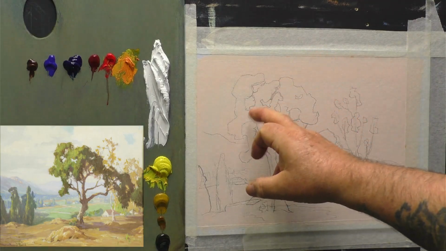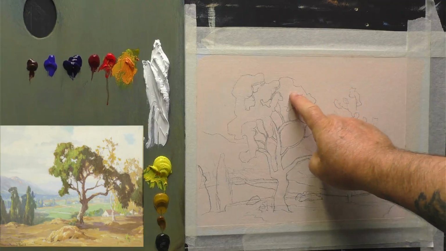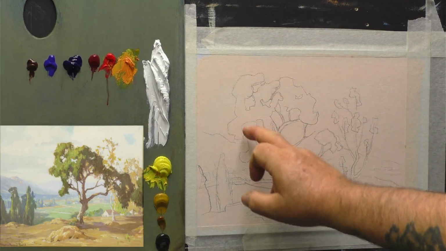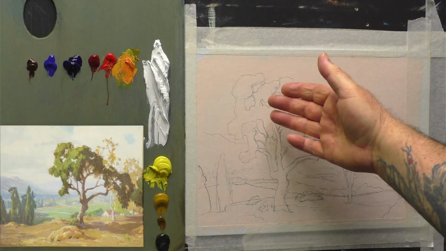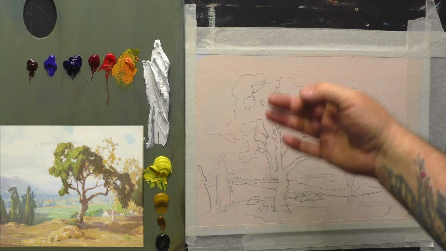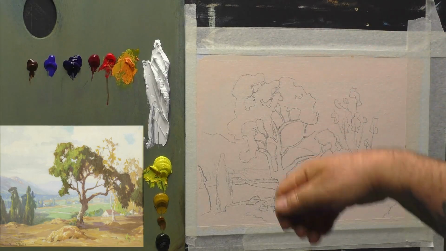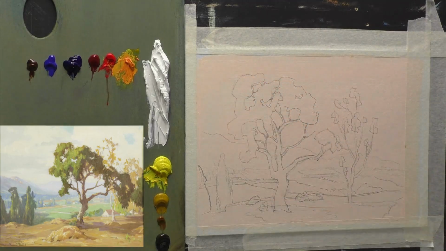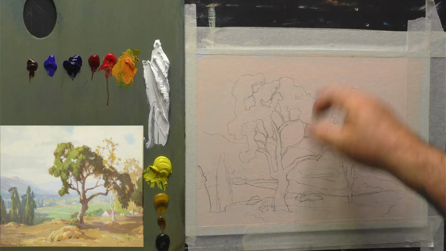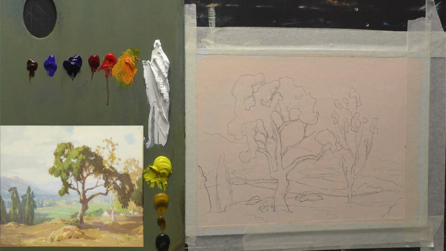So what I will do, I will do my darks first and then do my lights on the mid-tone. A tone that is a bit darker than the finish that we can see on the image, and then on top of it I will put the highlights. So we will have the light, which is very important.